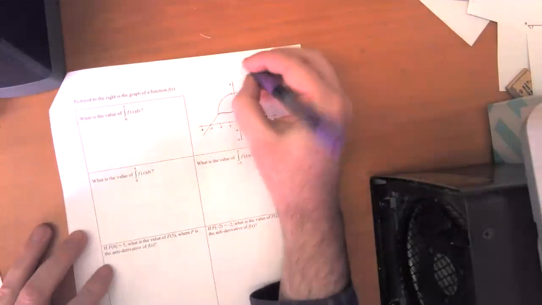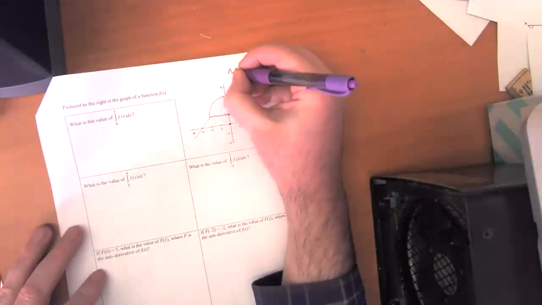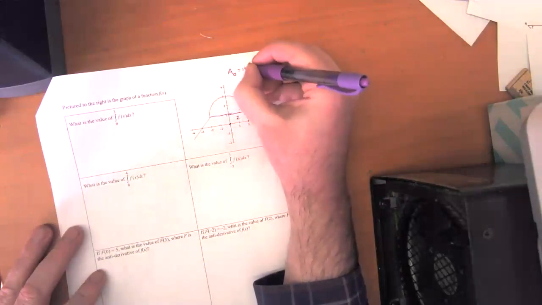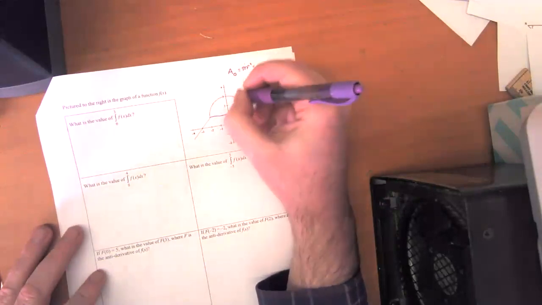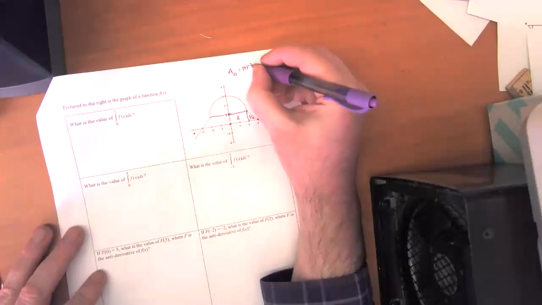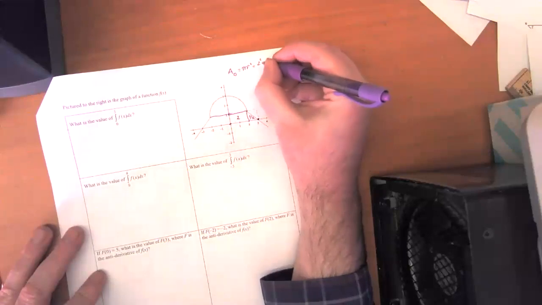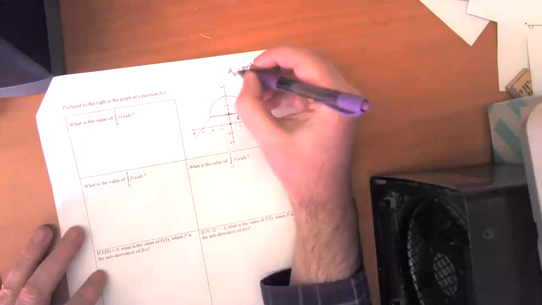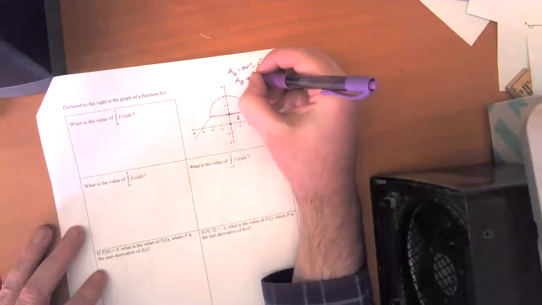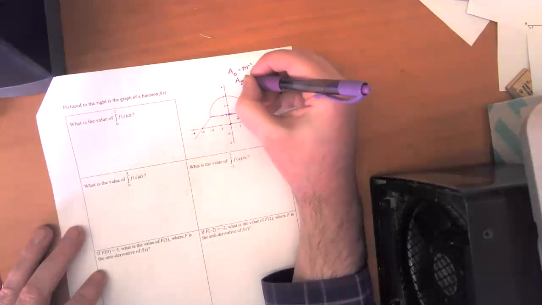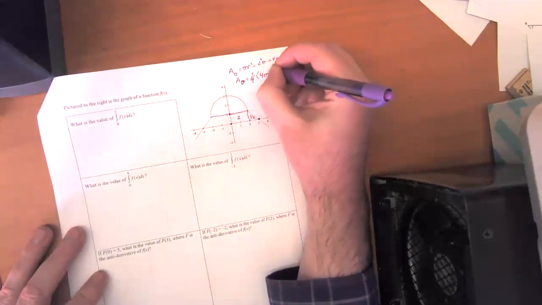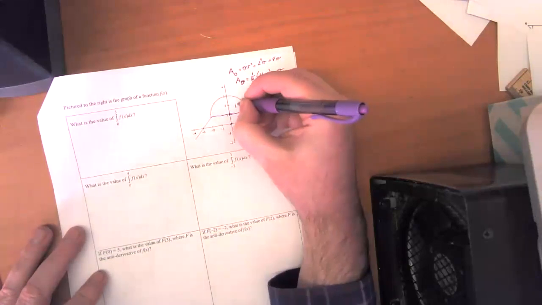And the area of a whole circle is equal to pi r squared, where r is the radius. So I can tell here that the radius is 2 units. So that's 2 squared times pi, which is 4 pi. But we don't need to know the area of the whole circle. We only need to know the area of a quarter of the circle. So that's 1/4 of 4 pi, which is just equal to pi.